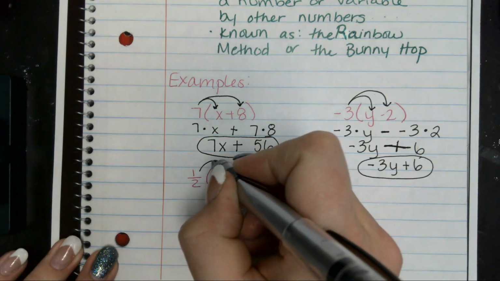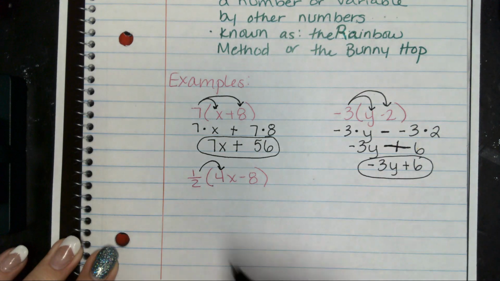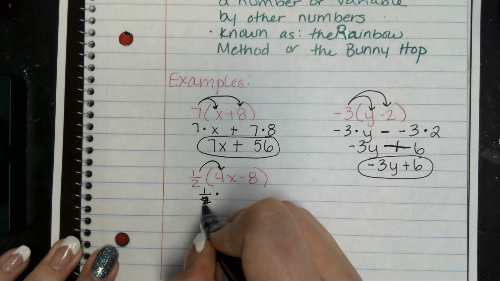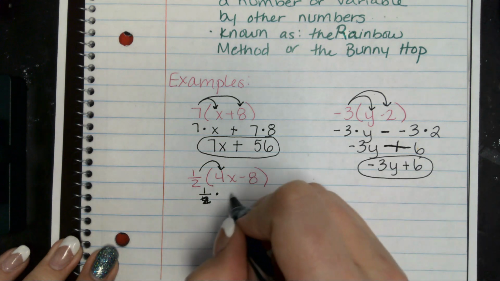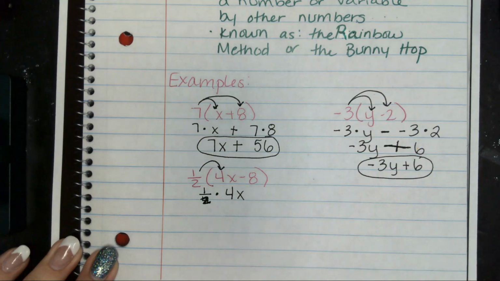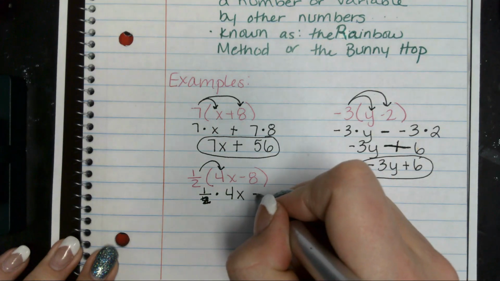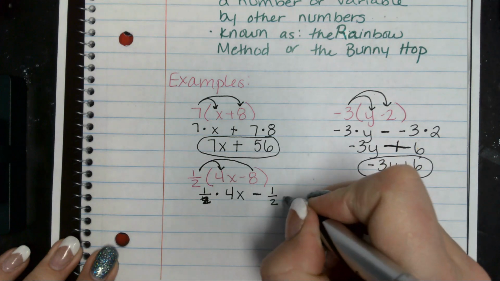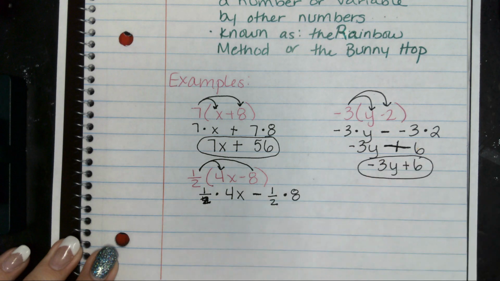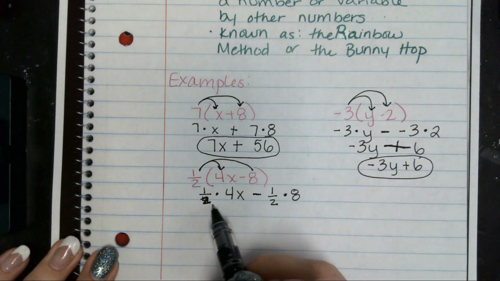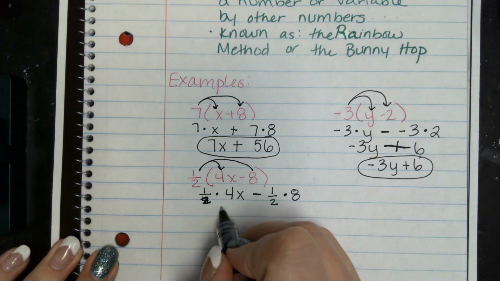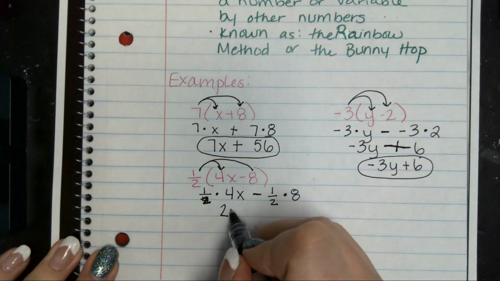I'm going to do the same thing here. I'm going to go a half times 4. And in this case, I'm sorry about that, it'd be 1/2 times 4x, because I need to bring both of those with me. I'm going to bring down that minus sign, and then I'm going to go a half times 8. Now, I'm going to go a half times 4, because that's my number, and I get 2, and then the x just simply follows.